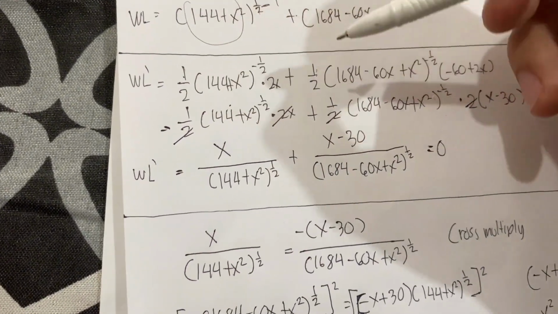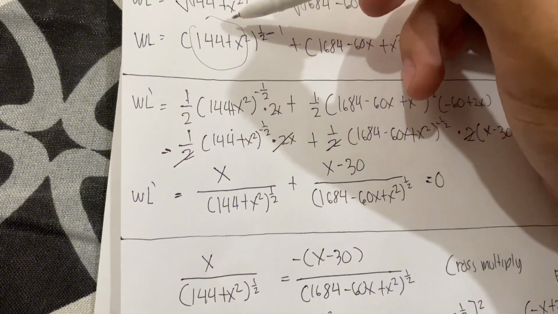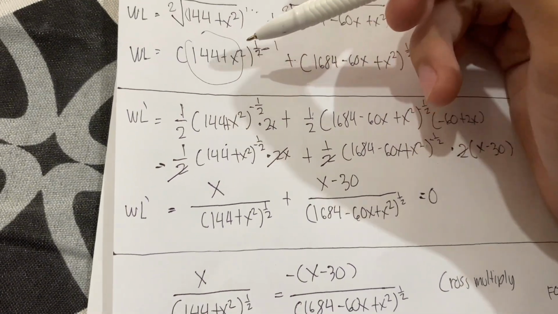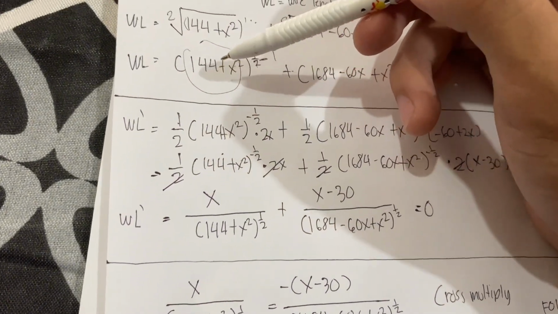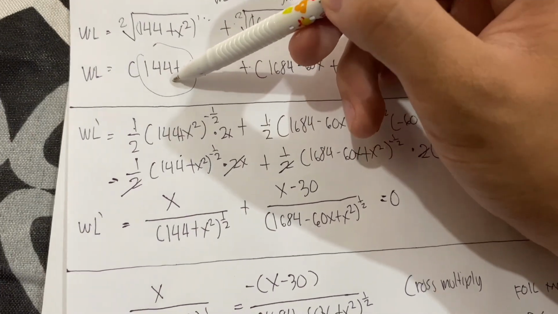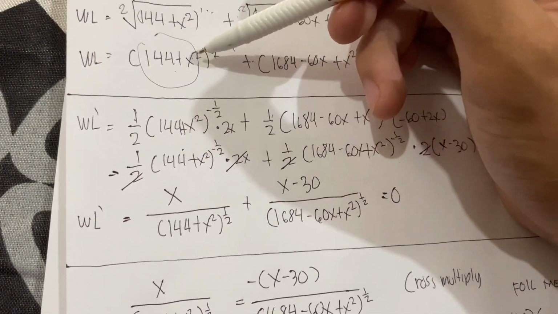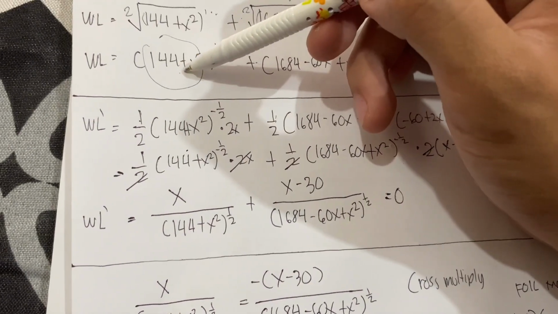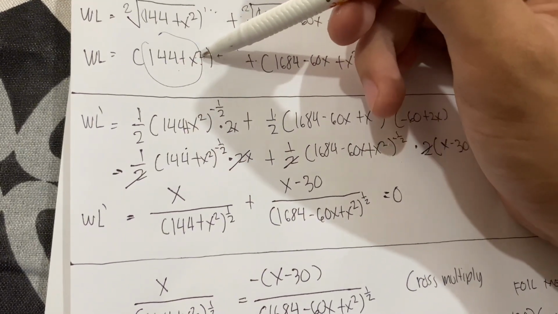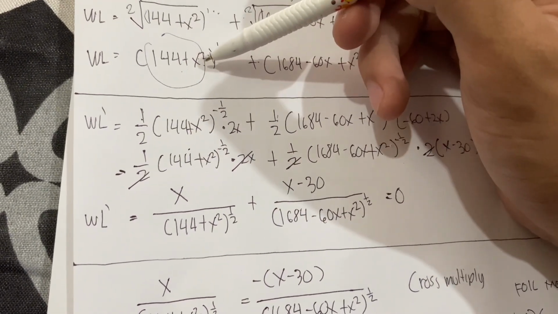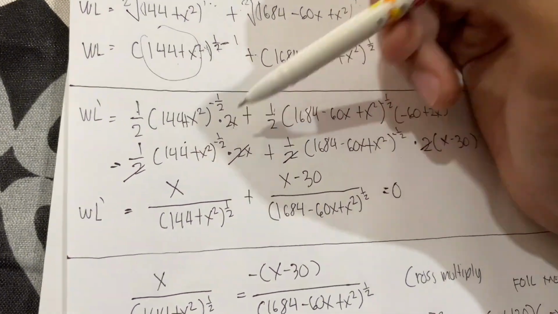And then we're gonna derive 144 plus x squared, which is 144. Its derivative is 0 since it is a constant, and then for x squared, we're just gonna place the 2 here, so 2 times 1, and then 2 minus 1, so that is going to be 2x right here, 2x.